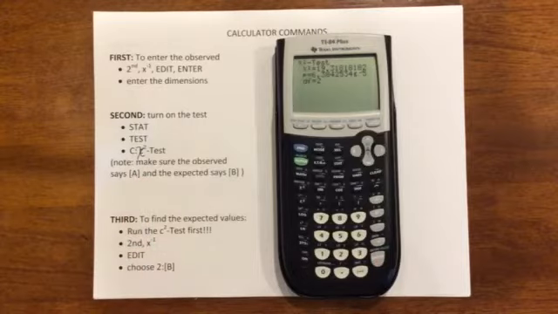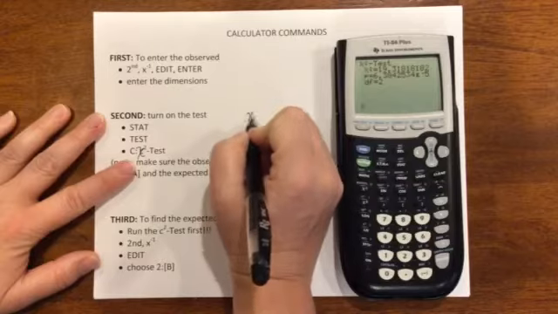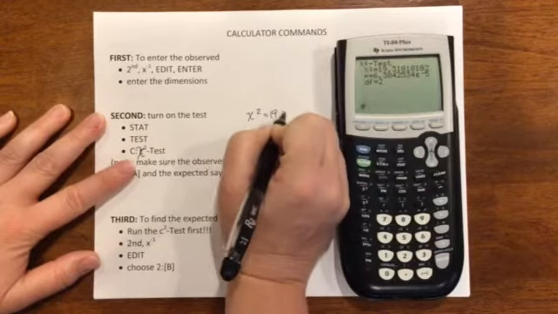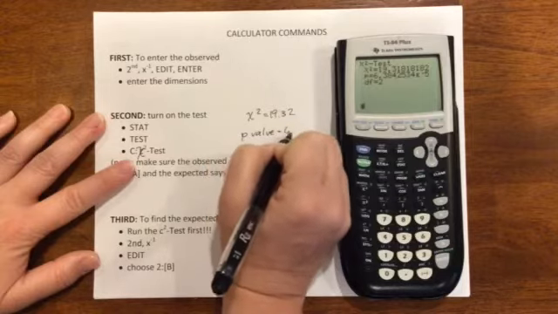And those are the answers. And we're going to need those for later on. So I always like to write them down in the margin so that I have that for later on in the problem.